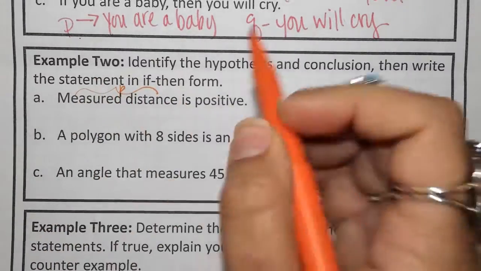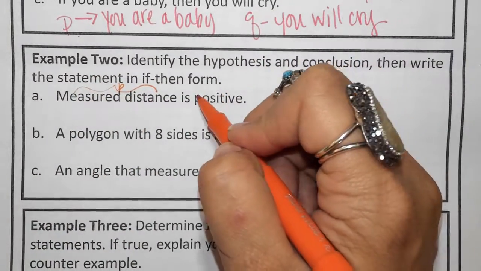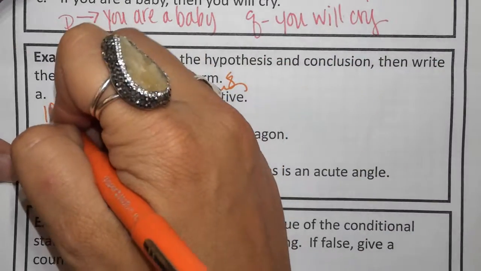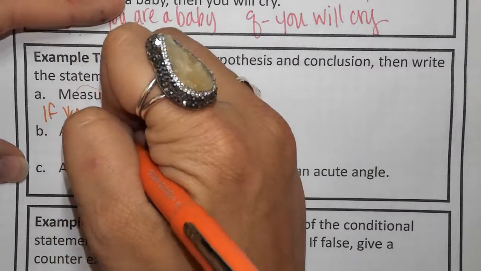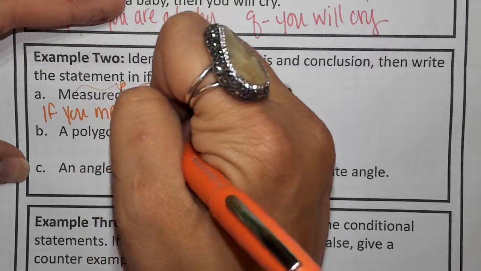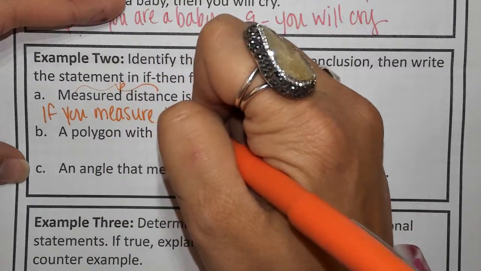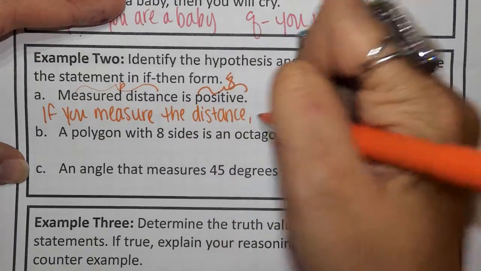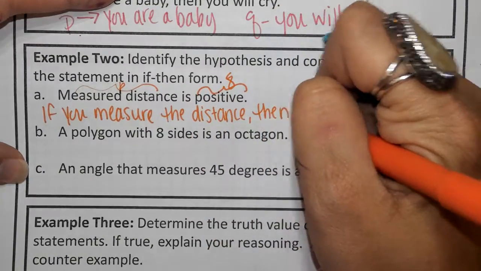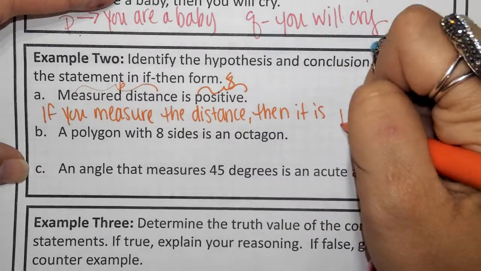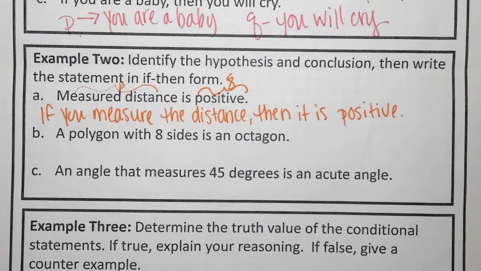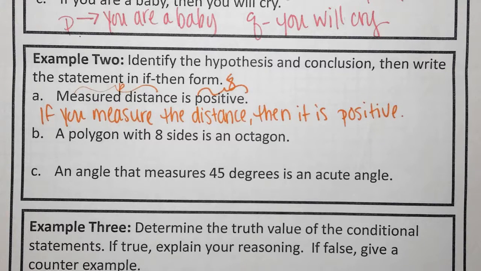This one is P. And then positive is Q. Okay. So if you measure the distance, then it is positive. Do we agree with that? Is that always a true statement?